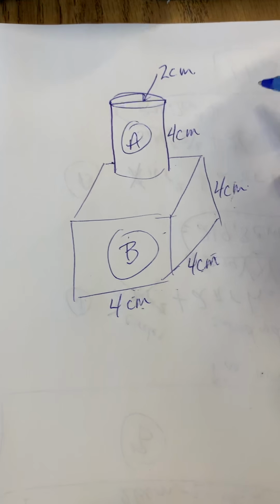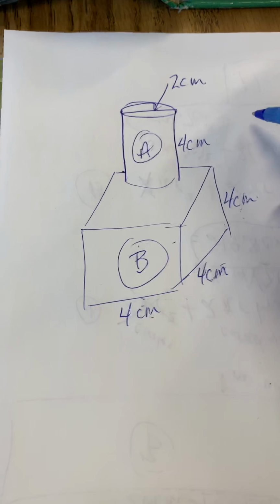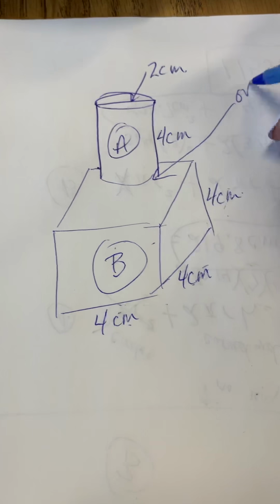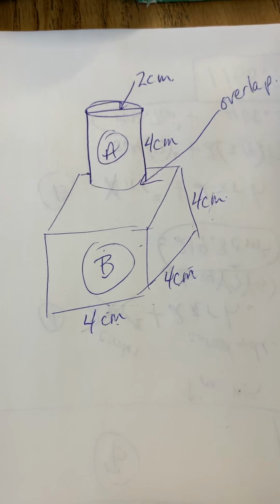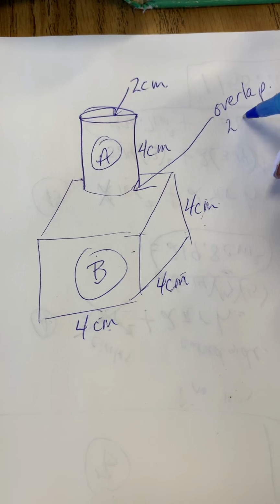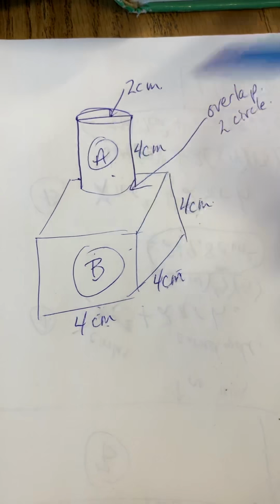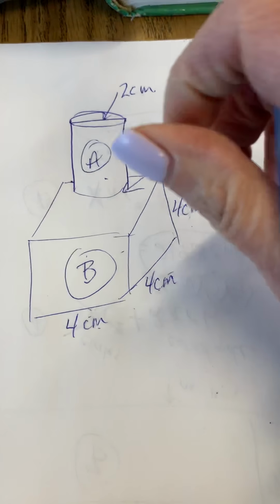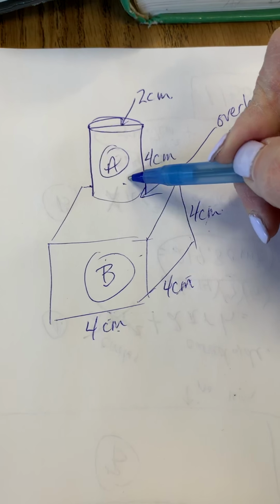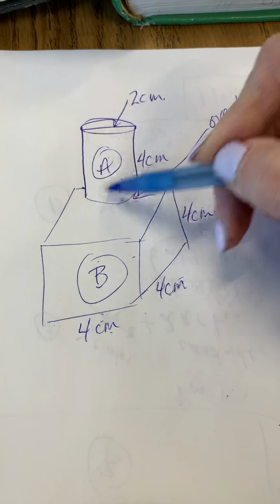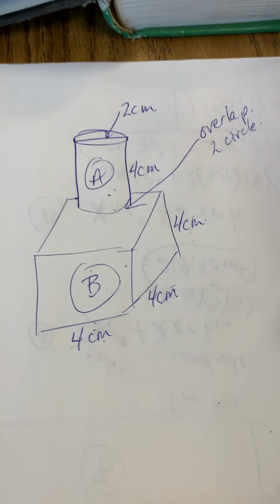Okay, so remember the first thing I told you, a great coping strategy is to figure out where the overlap is. The overlap is where the two composite objects meet, and it happens to be in the shape of a circle, and it would be two of them: the bottom of the cylinder and the spot where it's sitting on there. If we spray painted this whole thing and pulled it apart, the bottom of the cylinder wouldn't be spray painted. The circle where it was sitting on top of the cube would also not be painted.